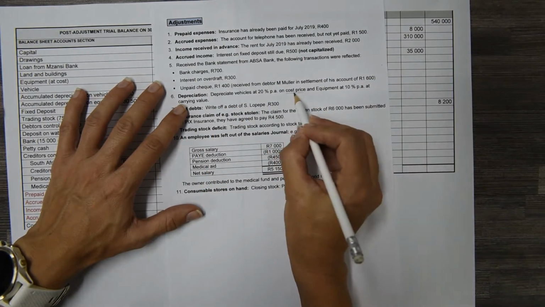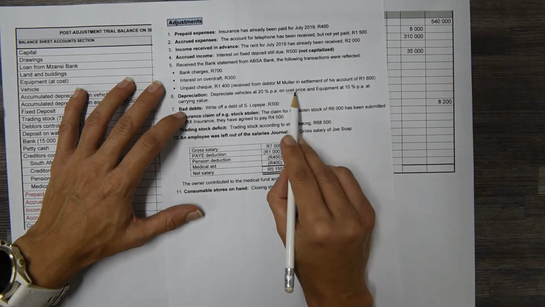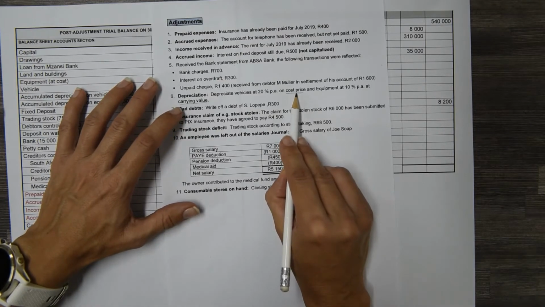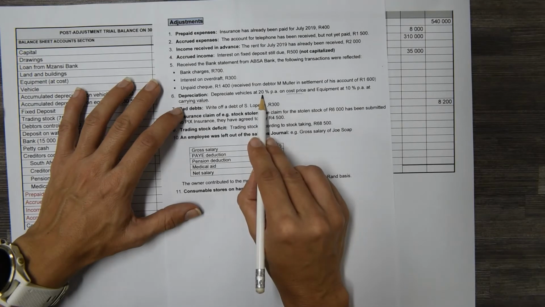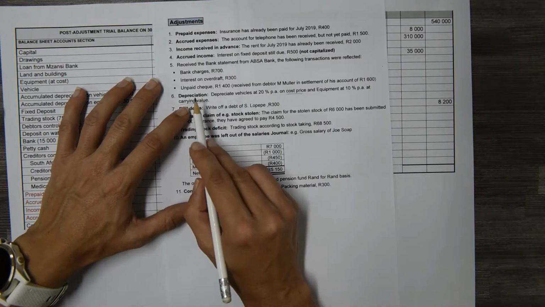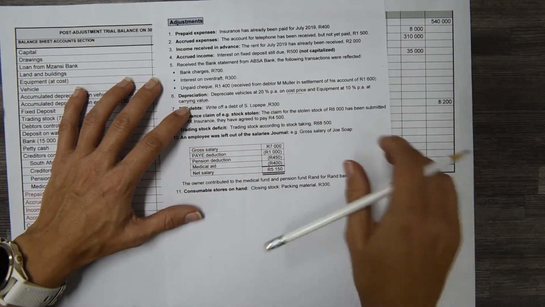You either have your cost price method or your carrying value method. So if it's the cost price method, it's the historical cost. So it's the original purchase price of the asset that you're going to use to calculate it. But if it's the carrying value method, you're going to use the book value, and therefore cost minus accumulated depreciation.